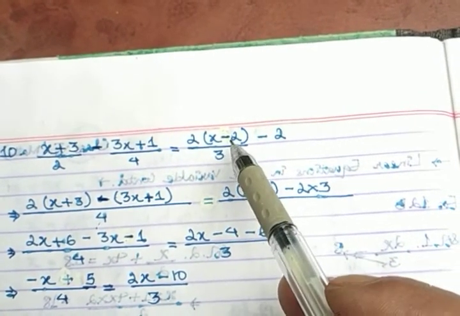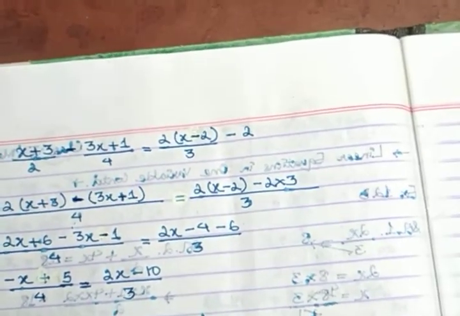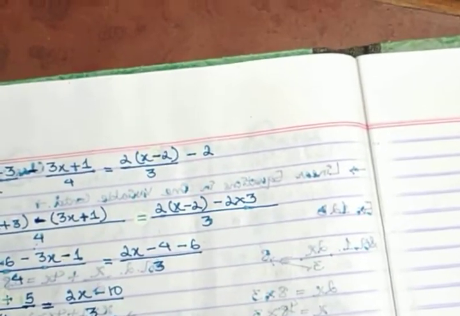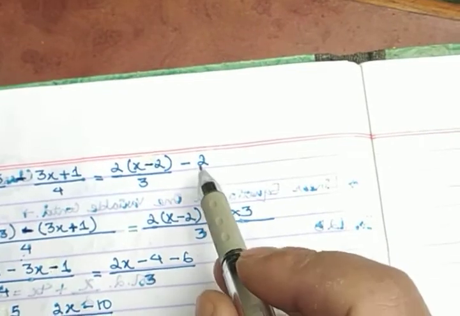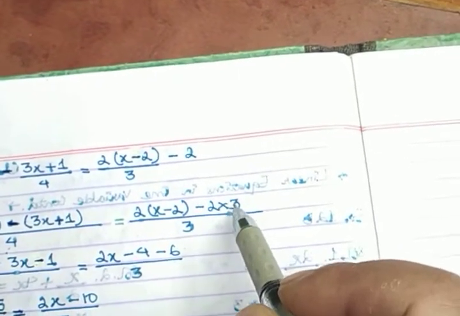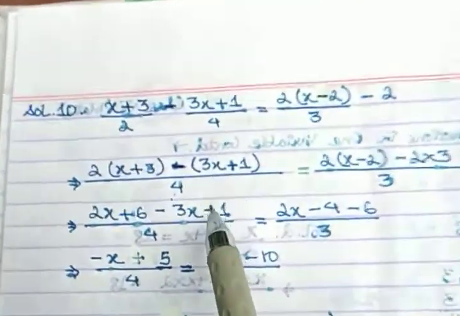So even if you multiply this with 1, you will get the same result, isn't it? So that is what I have not written into 1. And minus the second numerator 2, the denominator is 1. 1 times 3 is 3, so 3. Okay. Now let's open up the bracket.